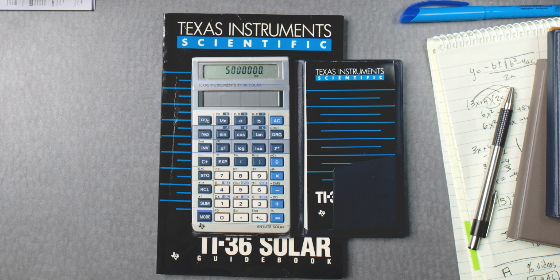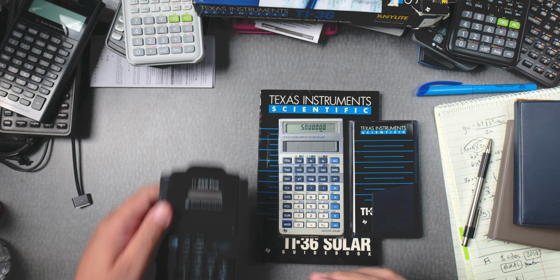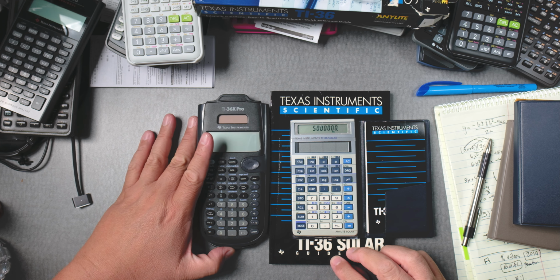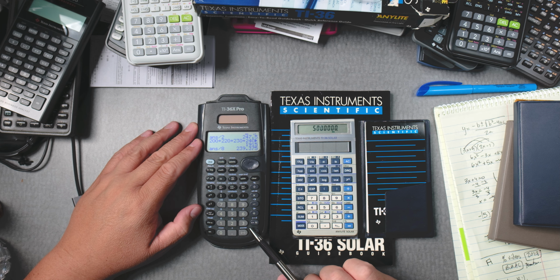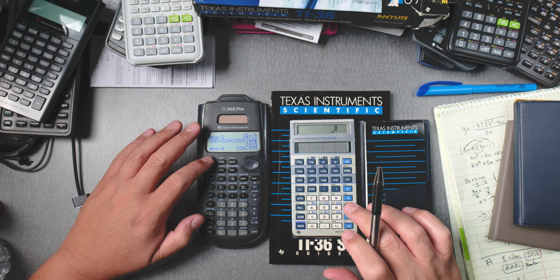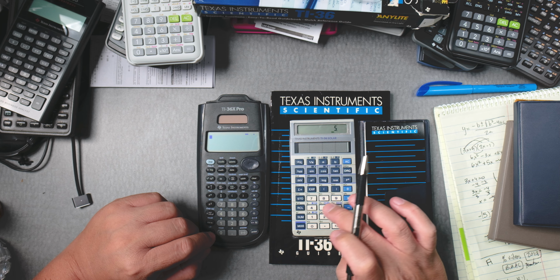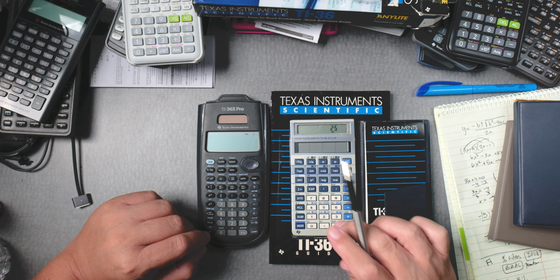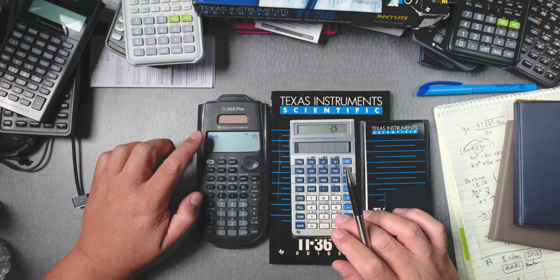The new high end 36X Pro, and it's solar as well. These are cousins of each other. This became more algebraic than, this is not an algebraic calculator, meaning that if you say 5 times 5 equals, you don't see the operation. On the newer one, you can see the operation here, 5 times 5, equals 25.